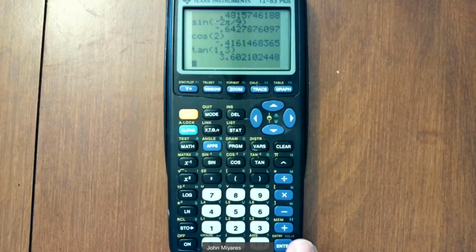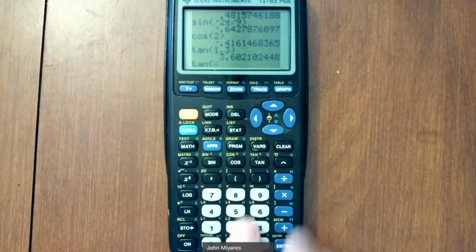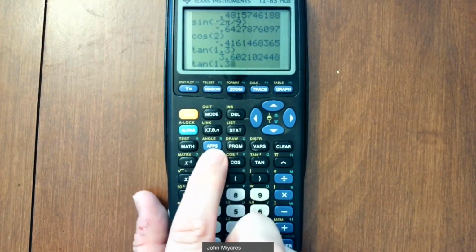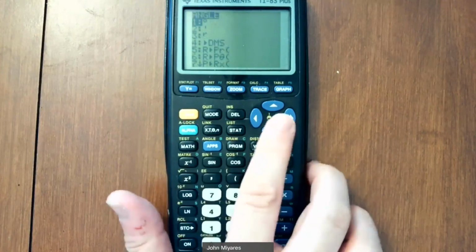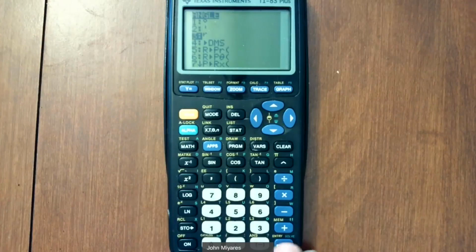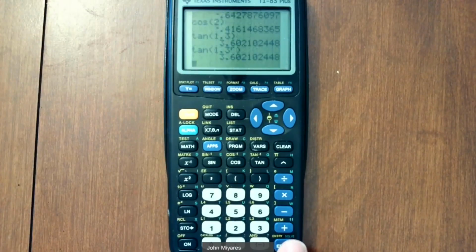Again, if we wanted to use the radian symbol to guarantee that we're going to get the correct computation, we can do that. That would be a matter of saying tangent 1.3, and then on the angle menu, which here is second function apps, I'll hit second function angle, and then I can choose the little r, which will force this into radians, whether I'm in degree mode or radian mode.